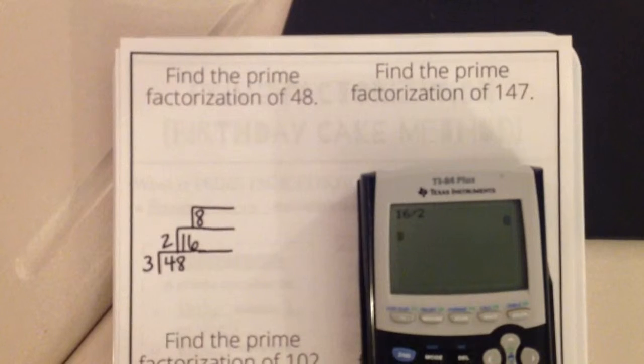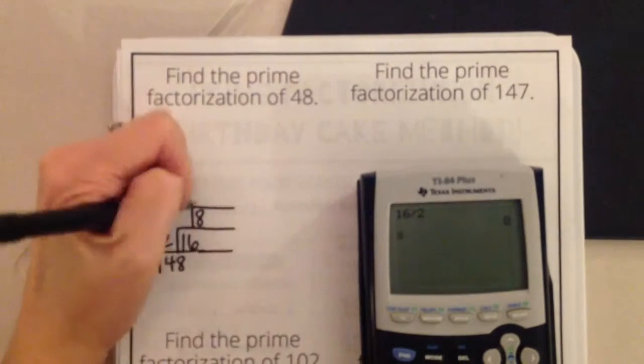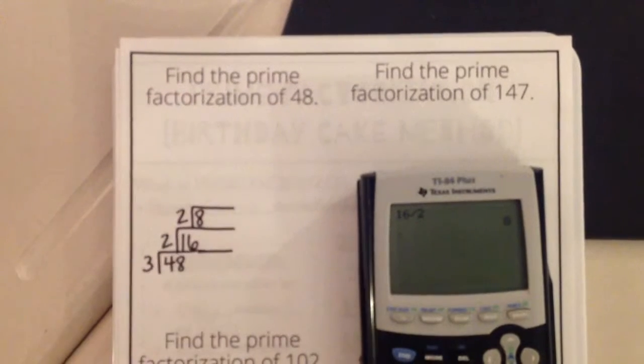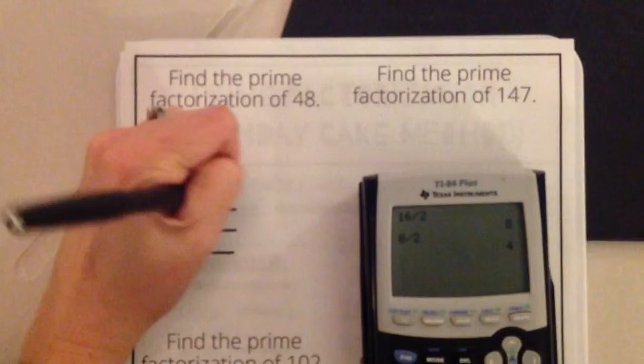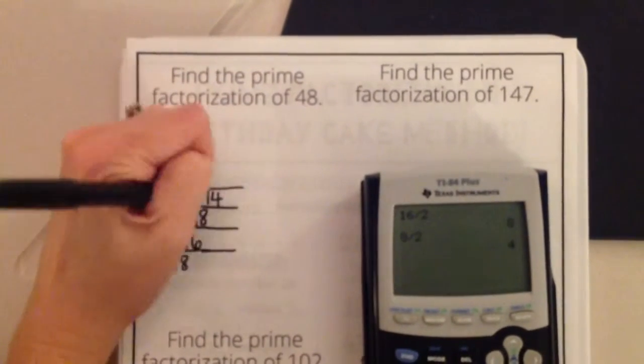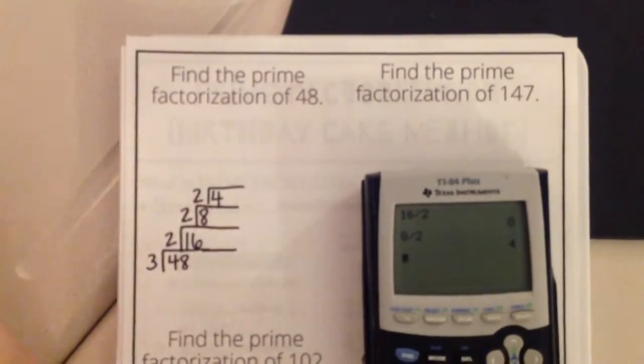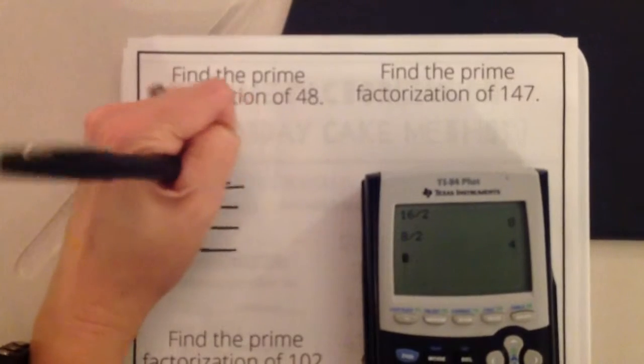Now I want to find a prime factor of 8. And the only one I can think of is 2 and 4. 4 is not a prime number. So 2. 8 divided by 2 is going to give me 4. A prime factor of 4 is 2. So 4 divided by 2 is 2.